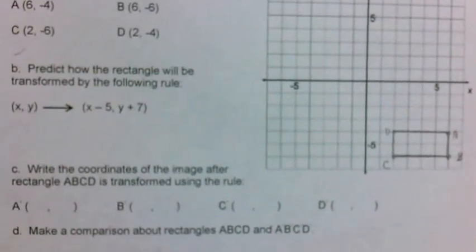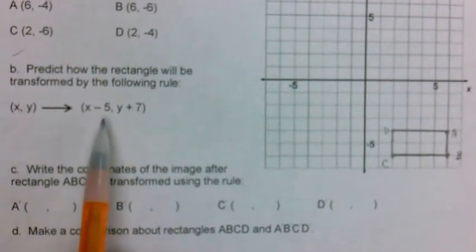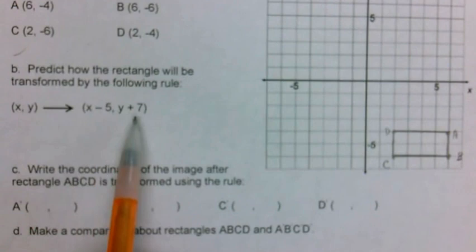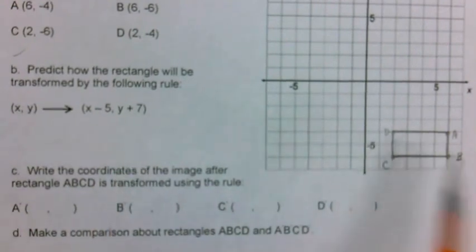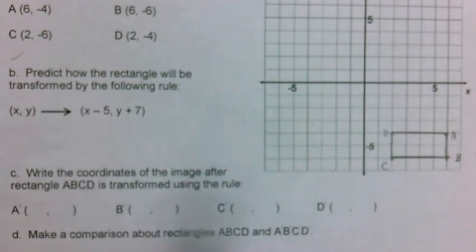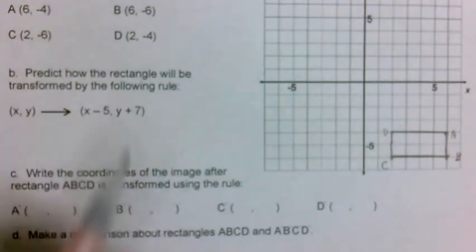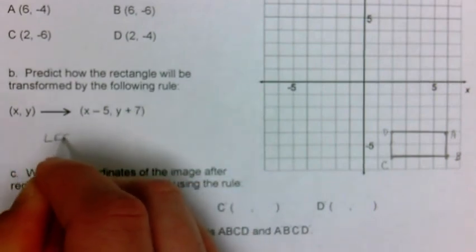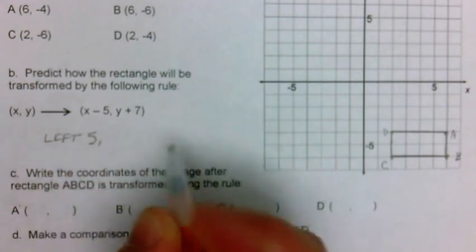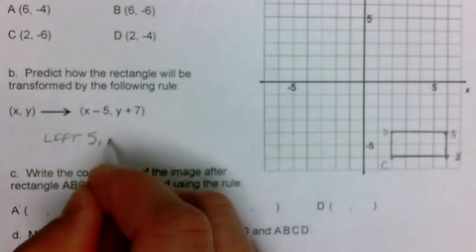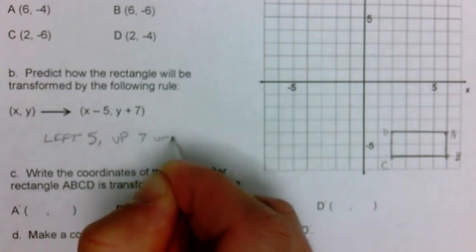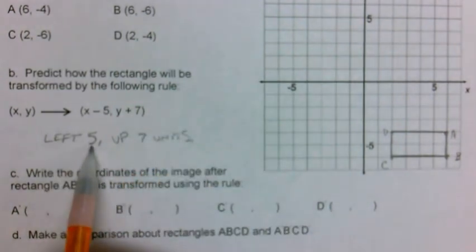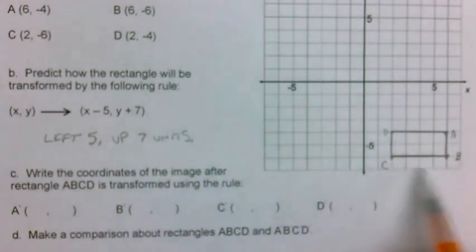Okay. What we're going to do is use the algebraic rule x minus 5, y plus 7 to translate each of these original points from our pre-image. Okay. Predict how the rectangle will be transformed with this rule, x minus 5, y plus 7. Well, this is going to be a translation. And since I'm subtracting 5 from x, I know it's going to move left 5 units. And then since I'm adding 7 to the y coordinate, I'm going to move up 7 units.